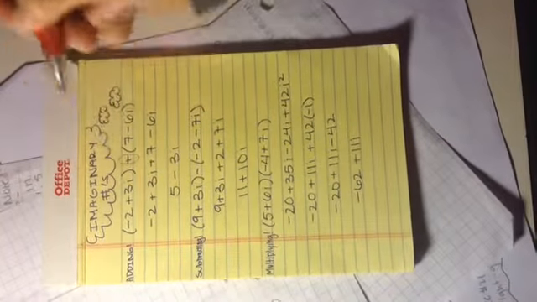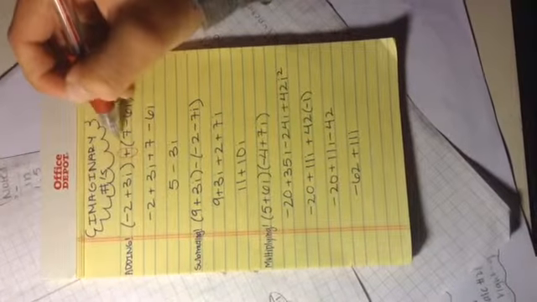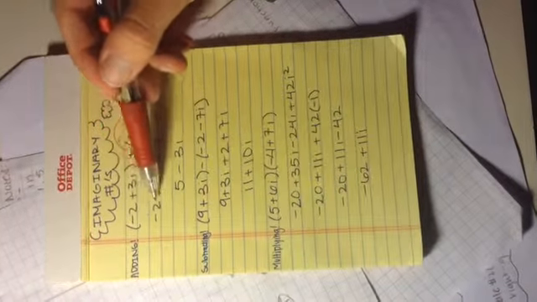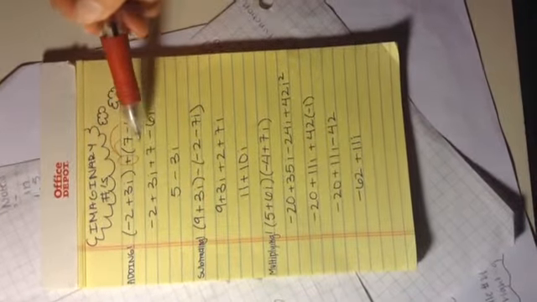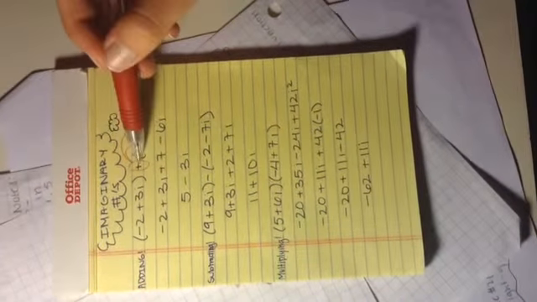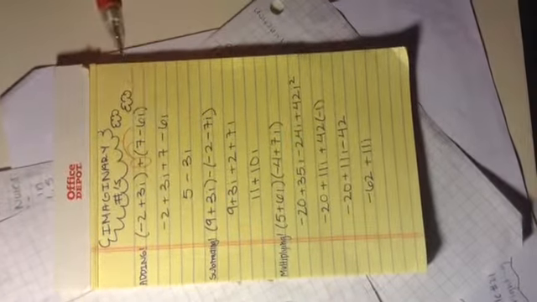So when adding imaginary numbers, you distribute whatever sign you have. So we're adding, so we're going to distribute this to the 7 and the 6i. So that then becomes negative 2 plus 3i plus 7 minus 6i, because a positive times a negative is still a negative.